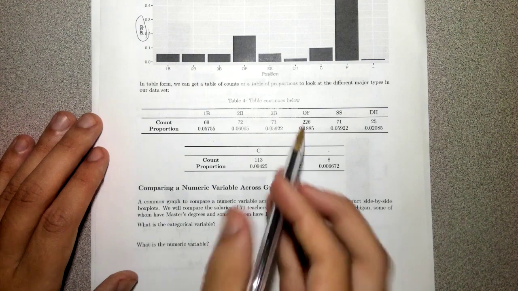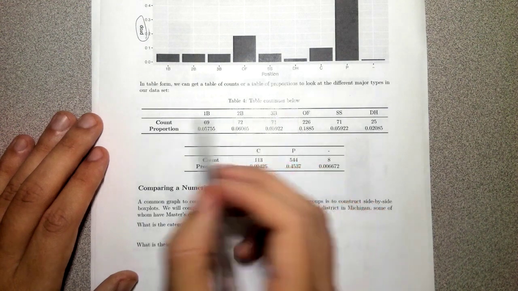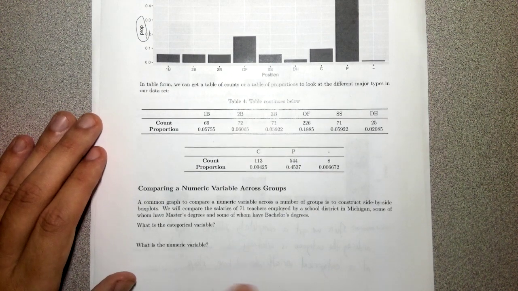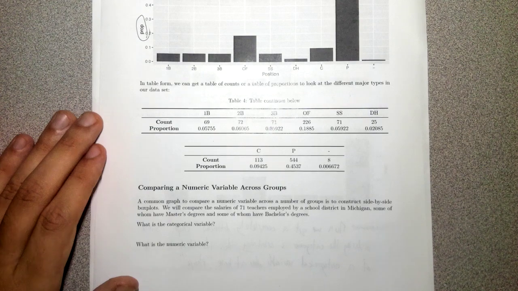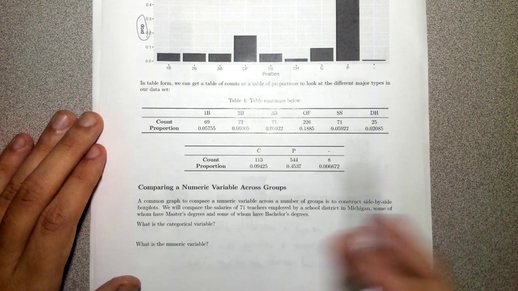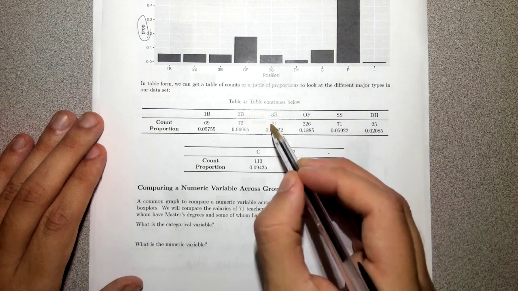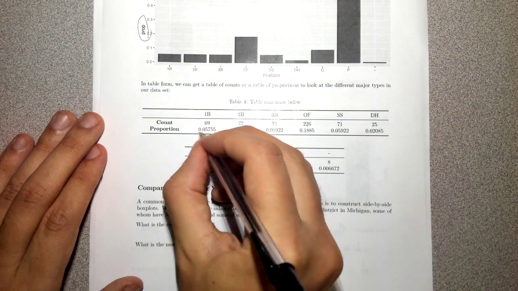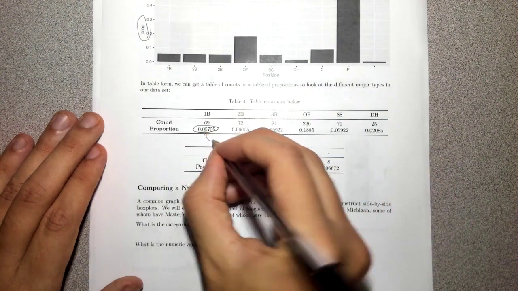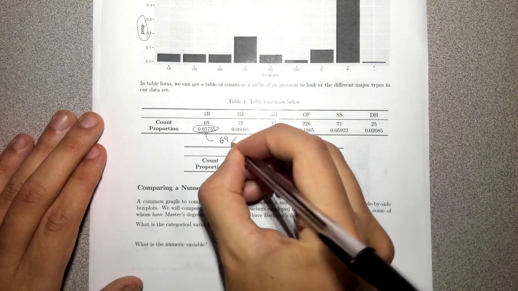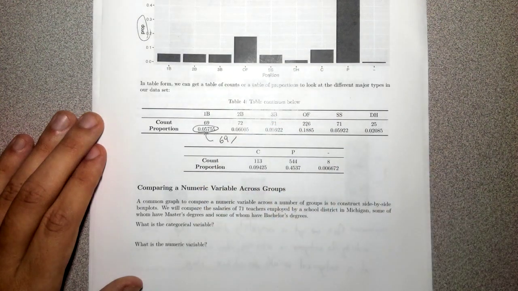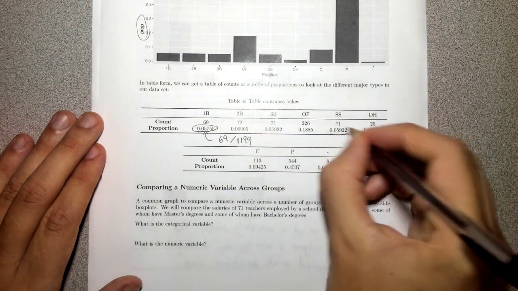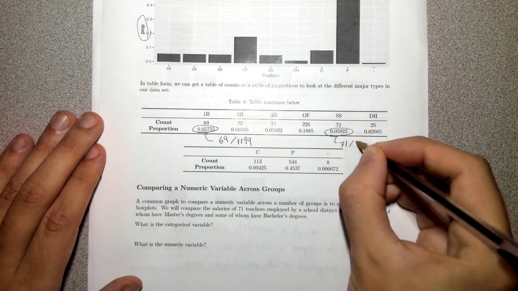And then finally, we can make a table that has these counts and proportions. This is typically the form that you would see for a summary table for a single categorical variable. We see the different counts, so there's 71 third basemen, 226 outfielders, etc. And then these proportions are just calculated as the count divided by the sample size, which was 1199. And so you could do that for each of these to get the proportions.